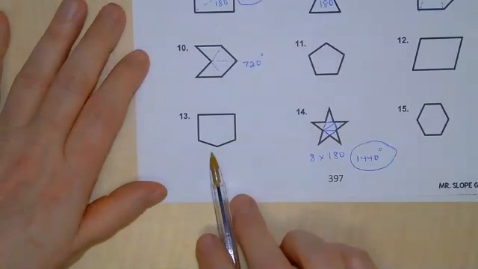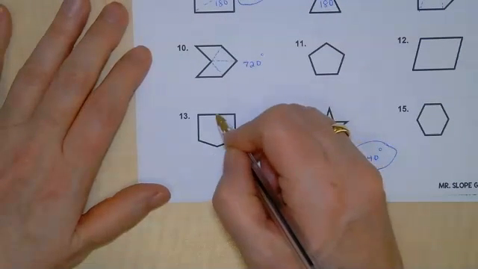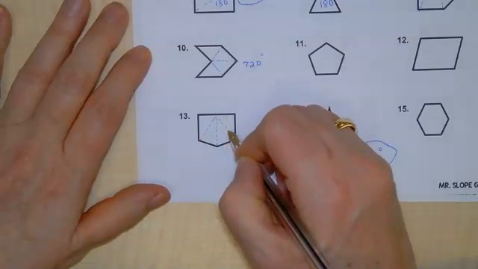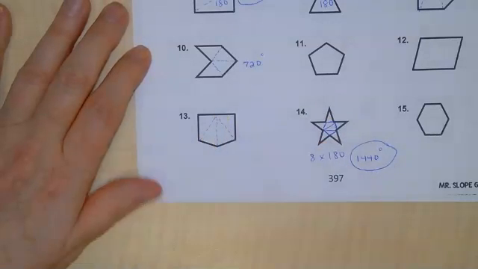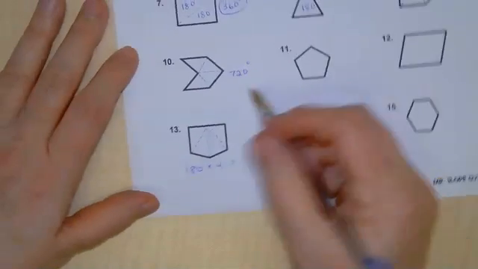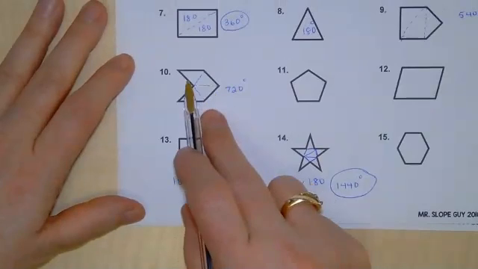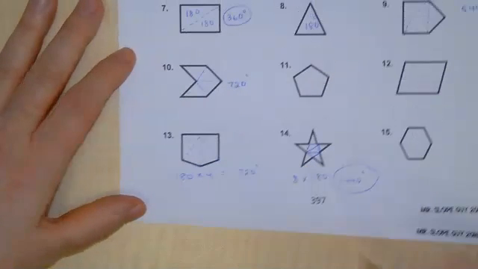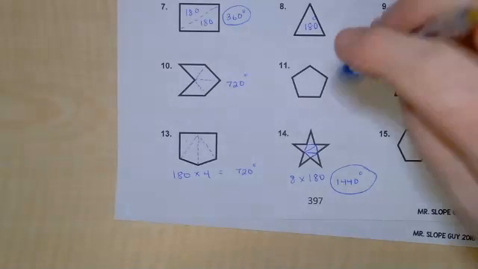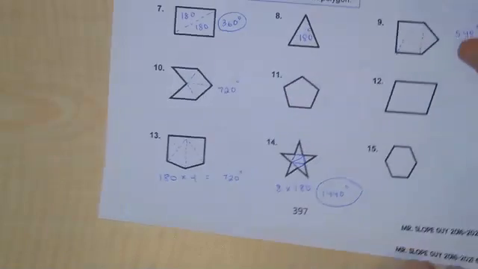Let's do this one. One, two, three, four. That's the same as this one because we had 4 there. Does that kind of make sense? Go ahead, do 11, 12, and 15 by yourself, and then we'll compare answers in about 3 minutes.